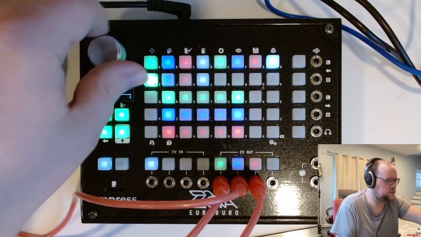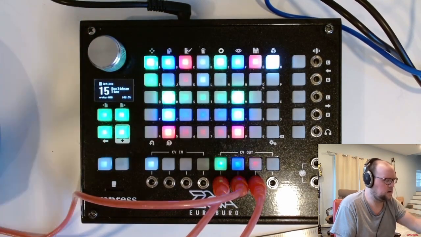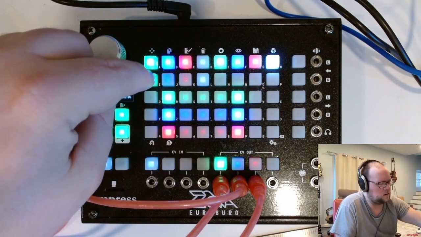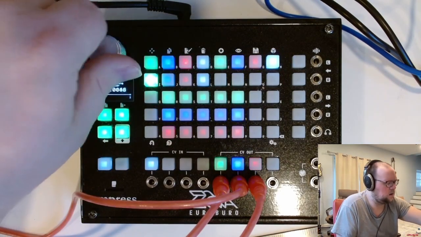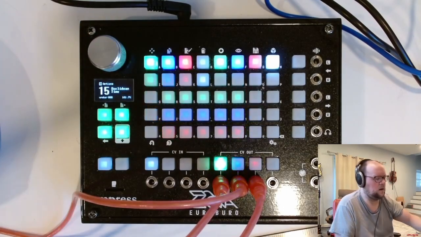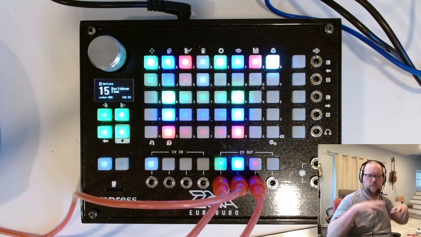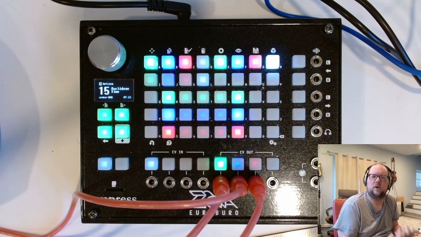You can sort of push things a little bit off the grid. Which adds more sort of organic feel to some rhythms.